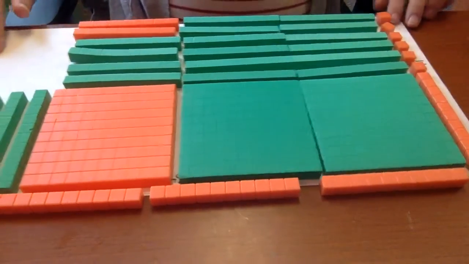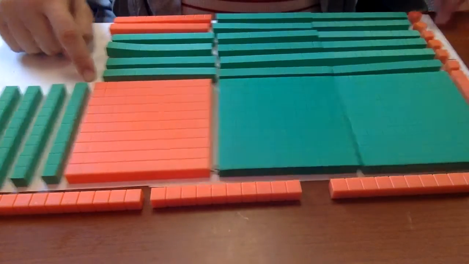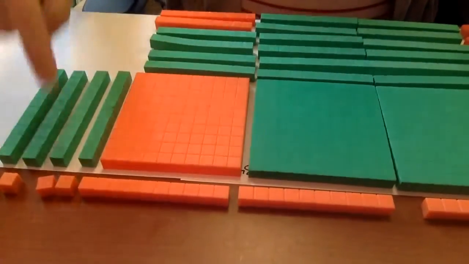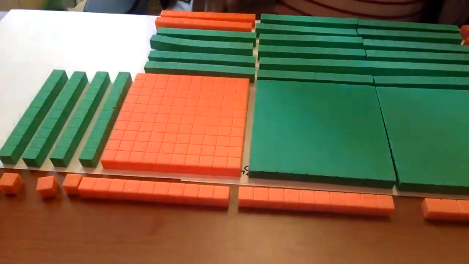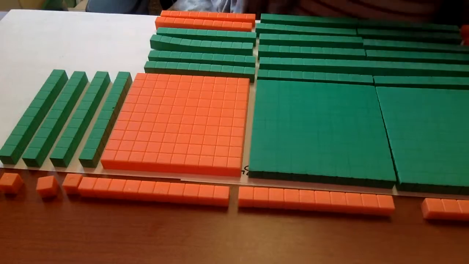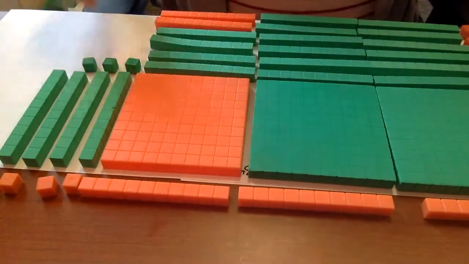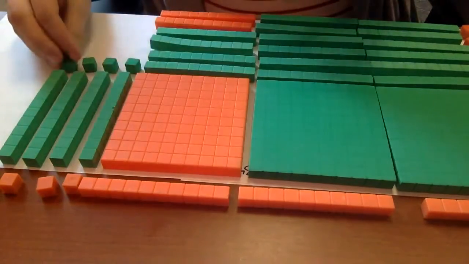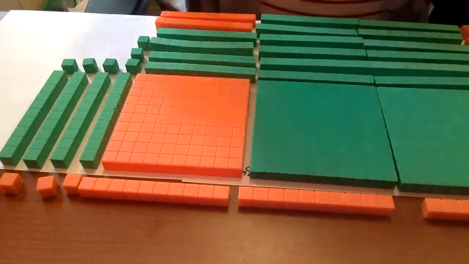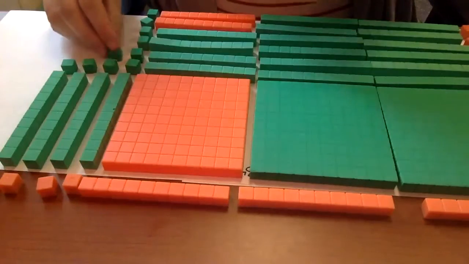Okay, and then over here, I'm looking at 1 times 1. Well, 1 times 1 is 1, so I'm going to fill each of these in with little units. So 1 times 1, 1 times 1, 1 times 1, 1 times 1. It's a little tedious, but that's okay. Should have picked smaller numbers.